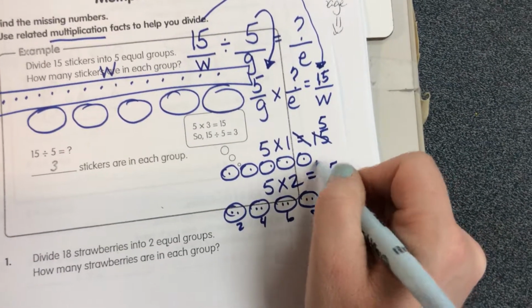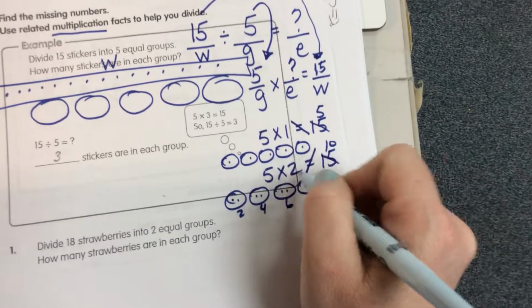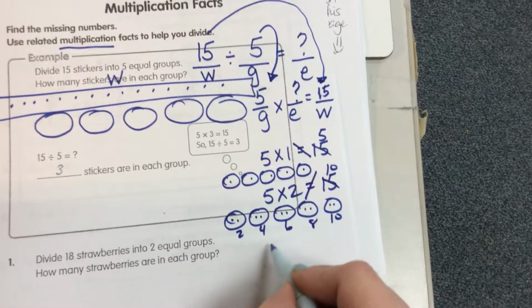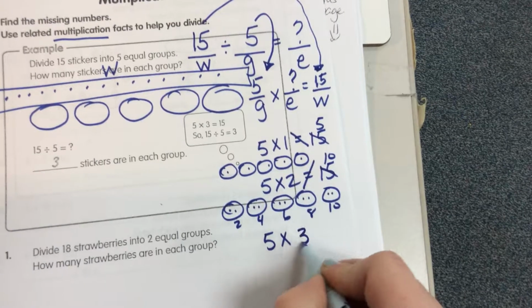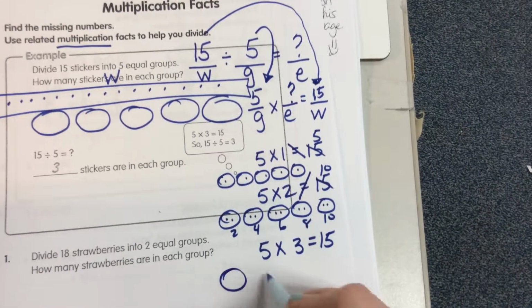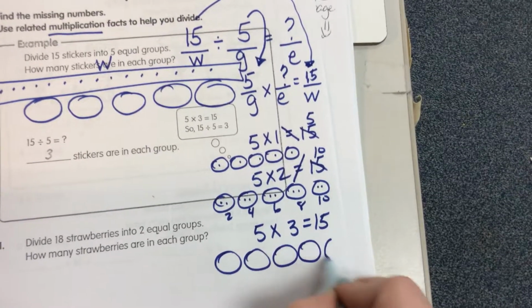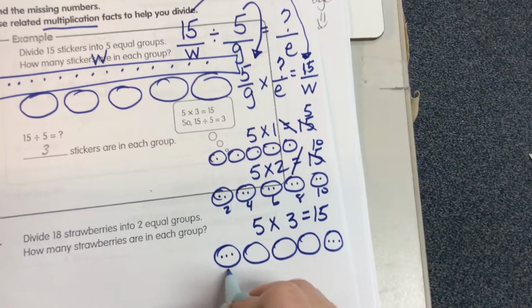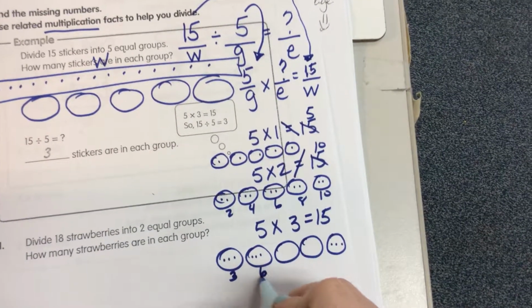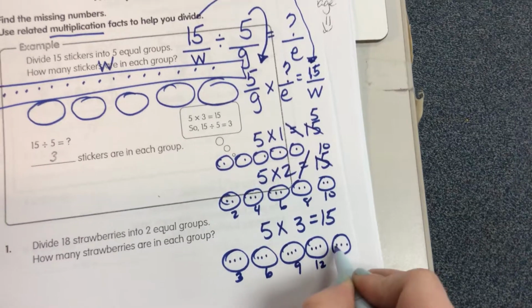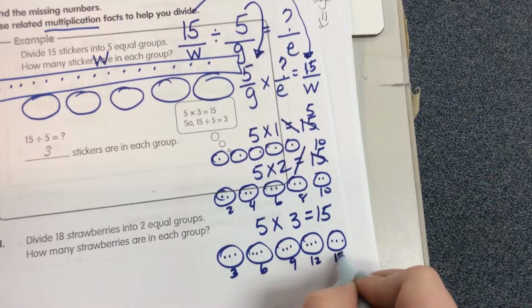No, so that's not equal, and it's 10. So that can't be it. Let's try 3. Okay, again, 5 groups of 3. Will it equal 15? Well, let's try it. 1, 2, 3, 4, 5, 6, 7, 8, 9, 10, 11, 12, 13, 14, 15.